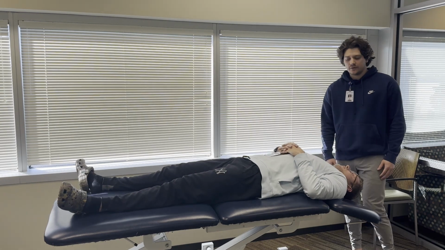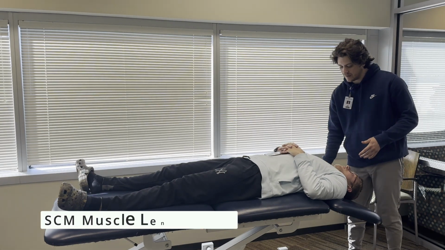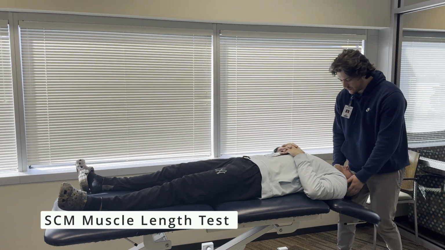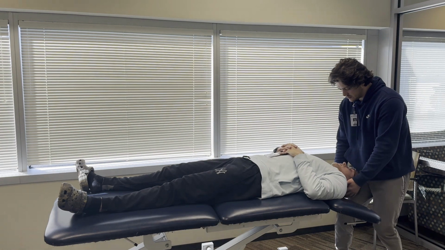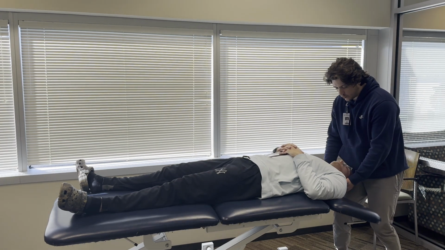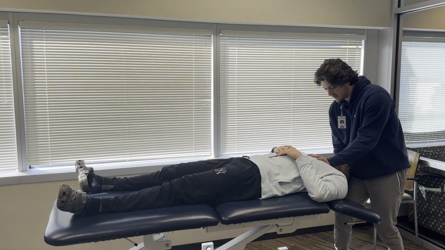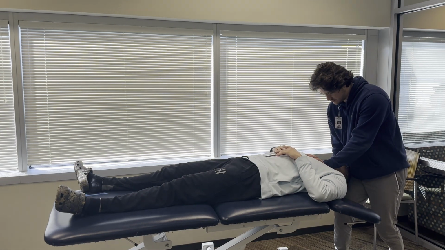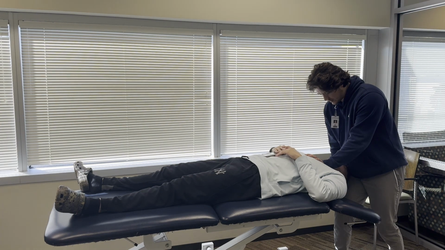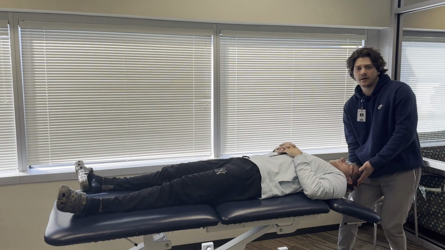So to muscle length test for the sternocleidomastoid, I have the patient in some extension. Then I'm going to side bend and rotate towards. I'm just going to hold his head here, and I'm going to depress the sternum. And that's how you would test the sternocleidomastoid.